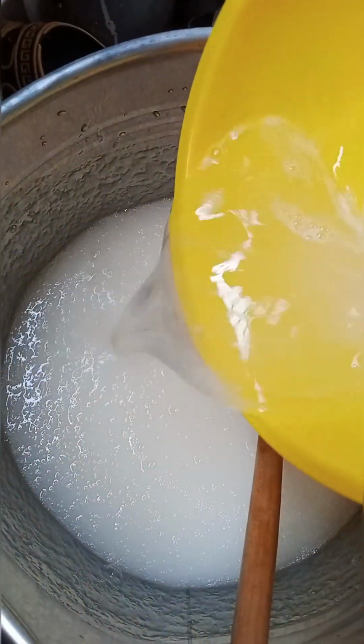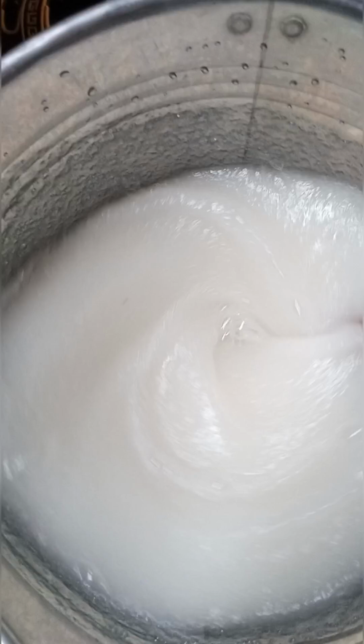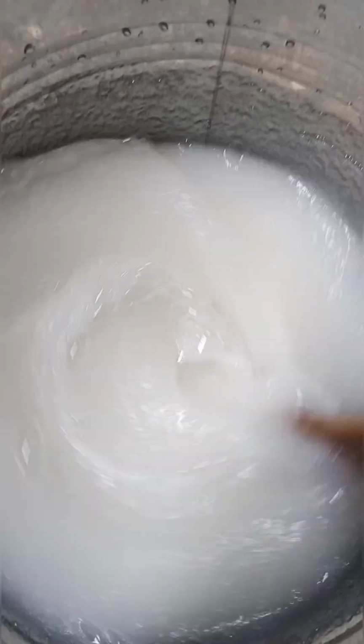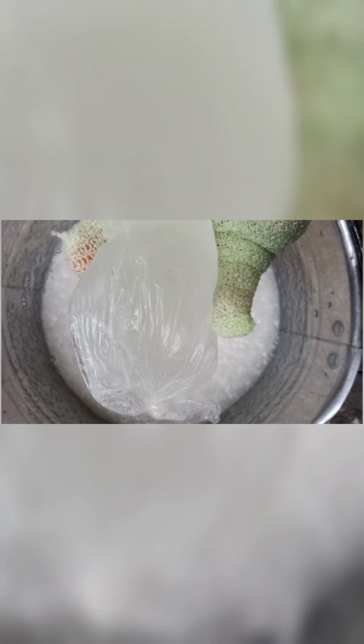I'm adding my STPP now, and I'm continuing turning. Turn. We are done adding our dry ingredients, which I dissolved in water.